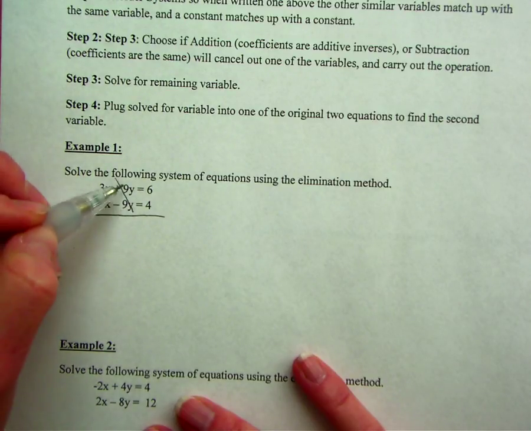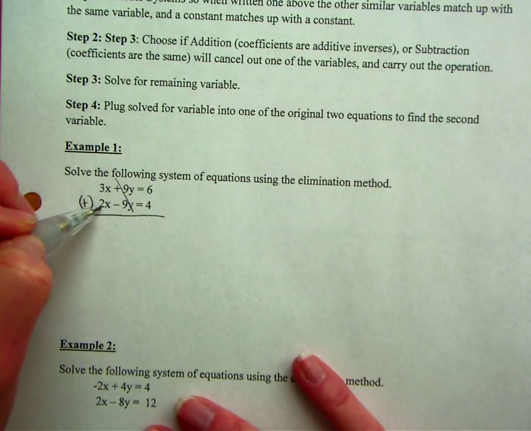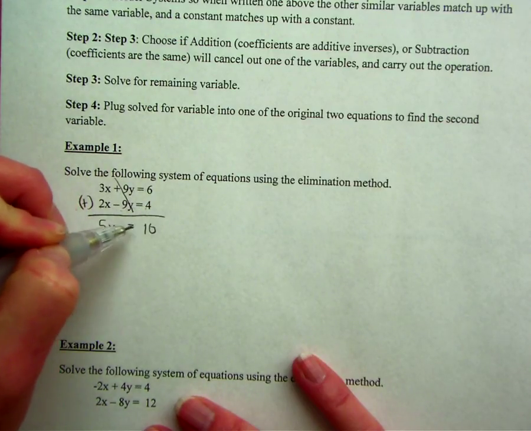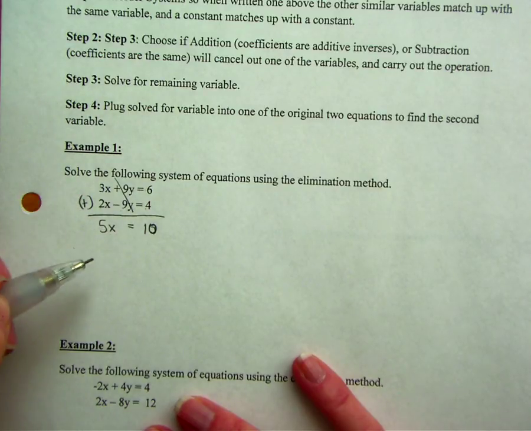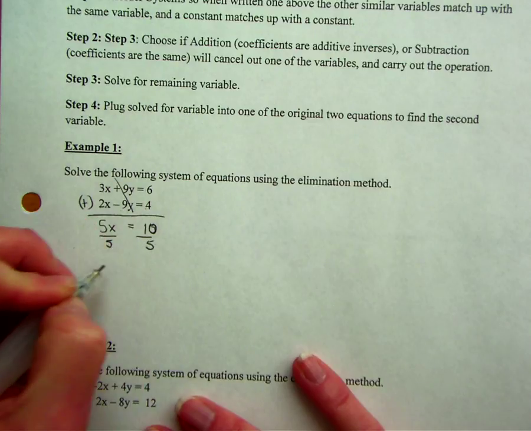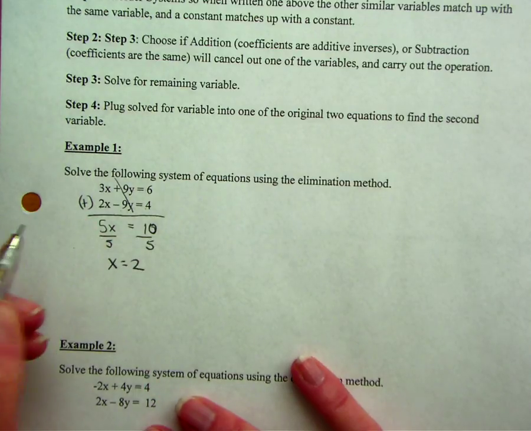9 plus negative 9 is 0. 3x plus 2x is 5x. And 6 plus 4 is 10. So what I've now done is eliminate one of the variables. Once I eliminate a variable, I can solve for the other. So I'm going to divide by 5, and x is equal to 2. So I have my first value.